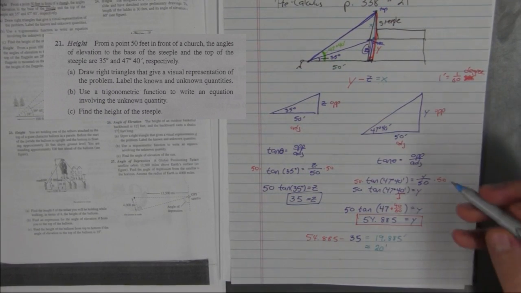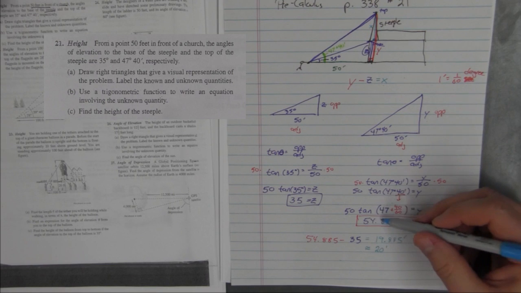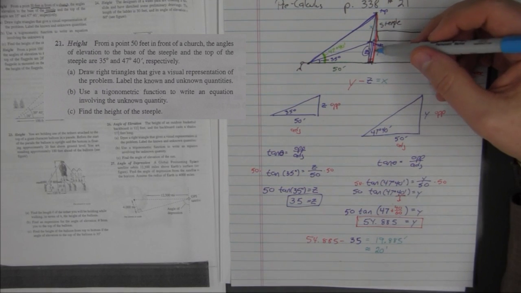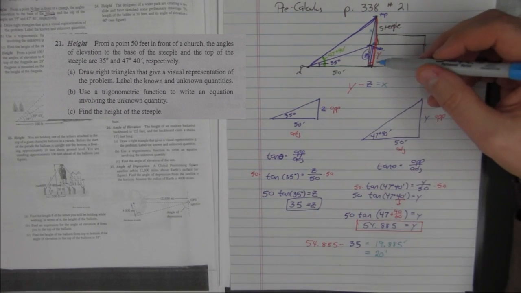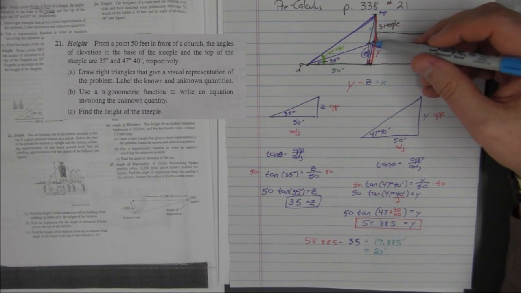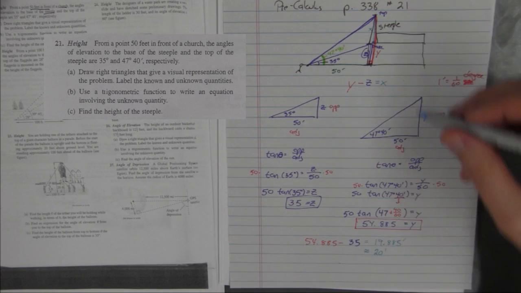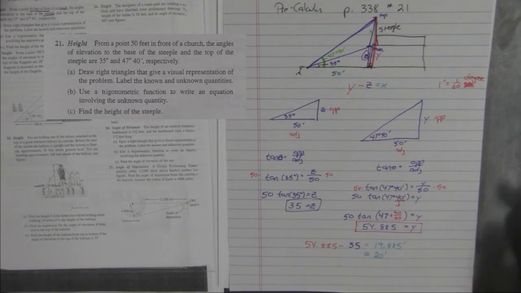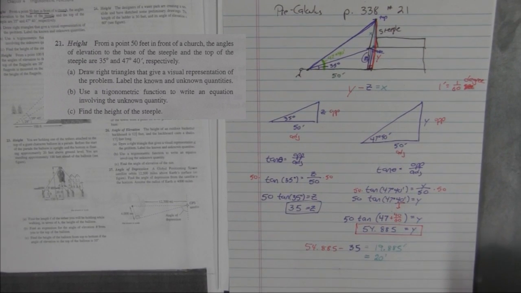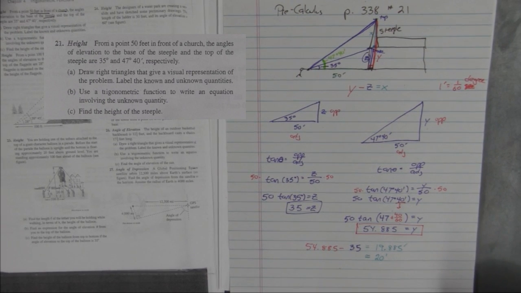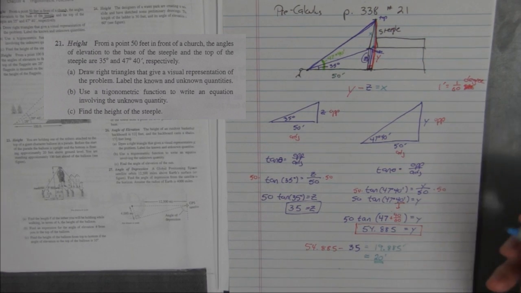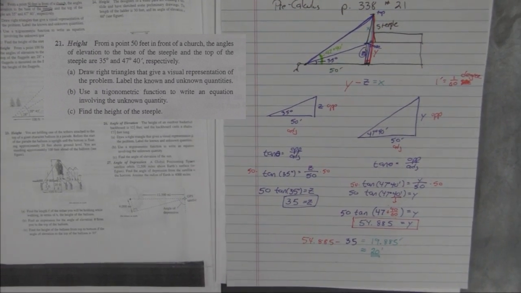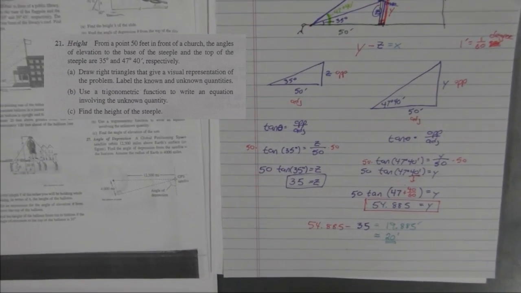Does your answer make sense? Does about 55 feet seem a reasonable height to the top of a steeple? It seems so. Does 35 feet seem like a reasonable height for the top of a church? Sure it does. Is 20 feet a reasonable height for a steeple? I should say so. If I got 2,000 feet, I would think my steeple is too big. If I got 0.002 feet, I would think my steeple is too small. So I see a number like 20 feet. That looks like a reasonable answer. It's always important to ask yourself, does your answer make sense?